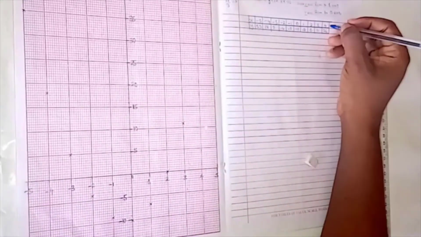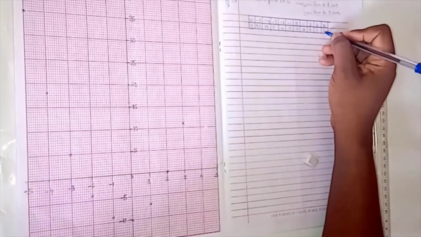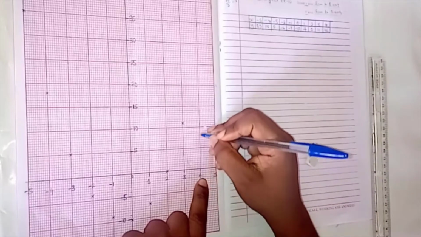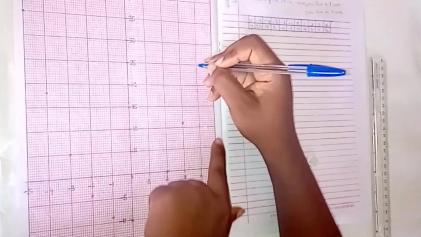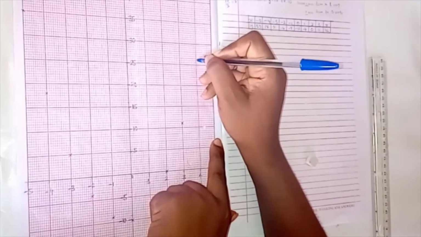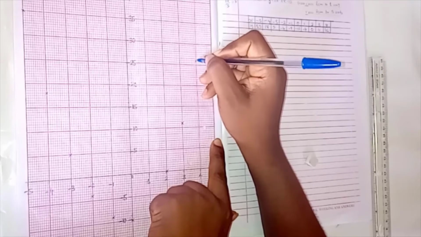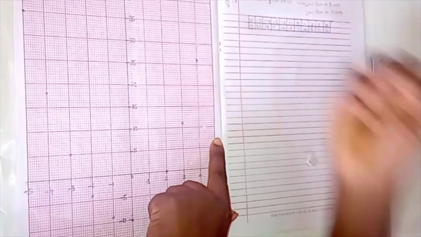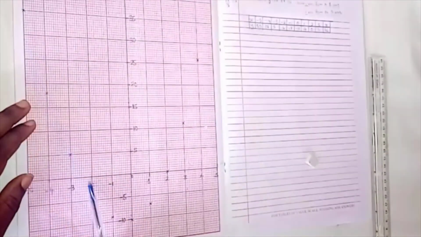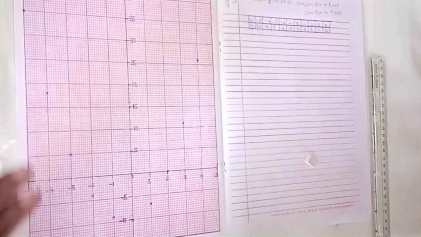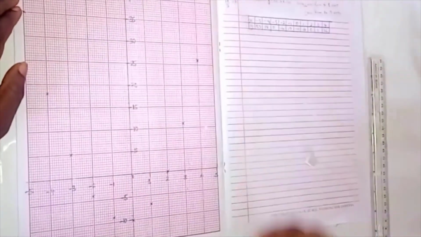The next point says when x is 4, y is 26. If this is 25, then it means the next box is 26. So y is 26 when x is 4. So this is our point. Have you gotten it? So this is the way our graph would be. So now it's for us to trace these points out.